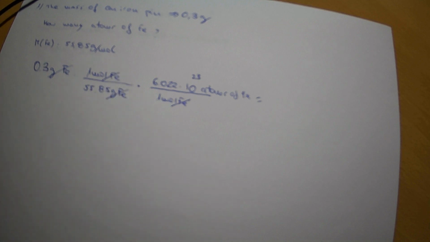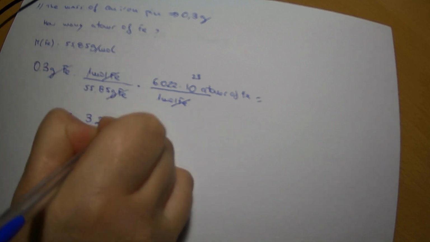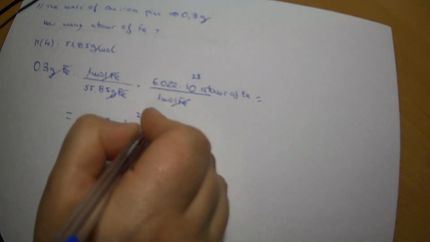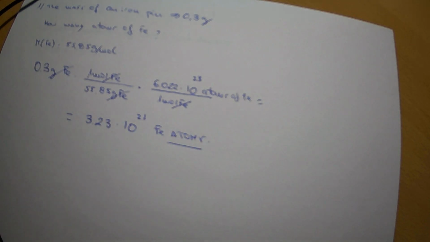Es decir, tenemos que multiplicar 0,3 por el número de Avogadro y dividirlo entre 55,85. And at the end, the result is 3.23 times 10 to the 21 iron atoms. Es decir, al final el resultado son 3,23 por 10 a 21 átomos de hierro.